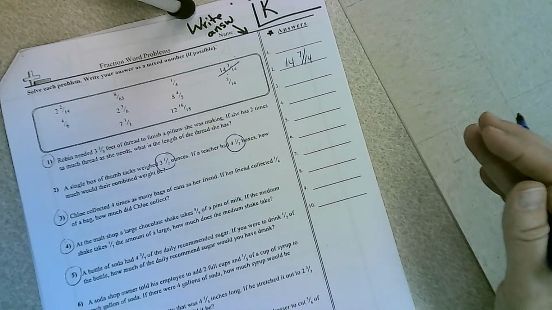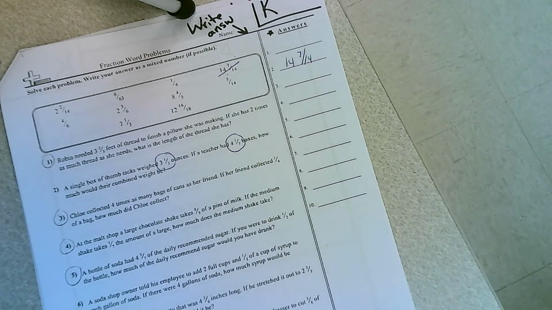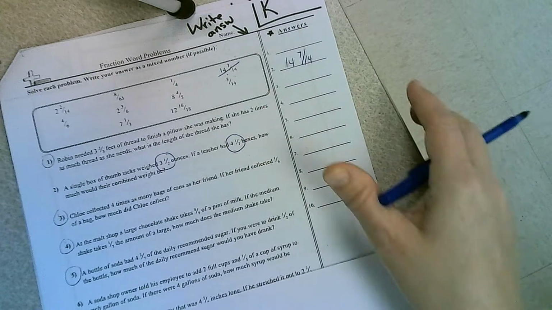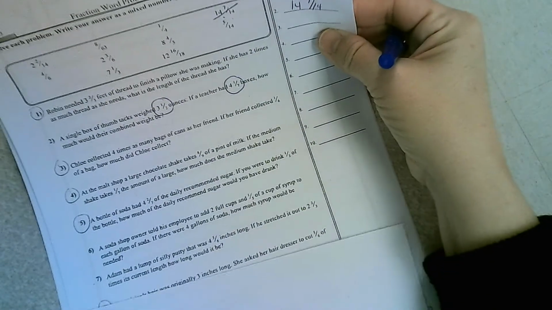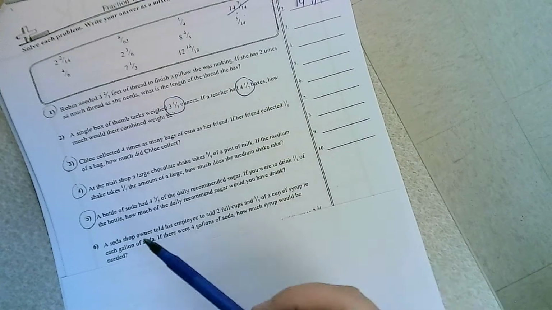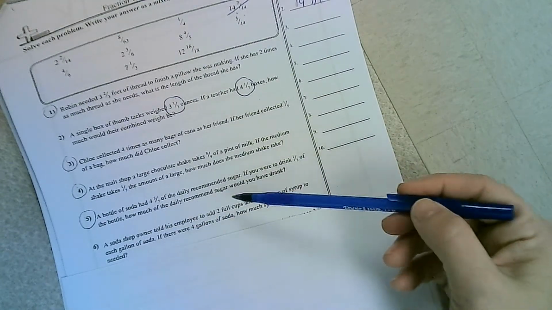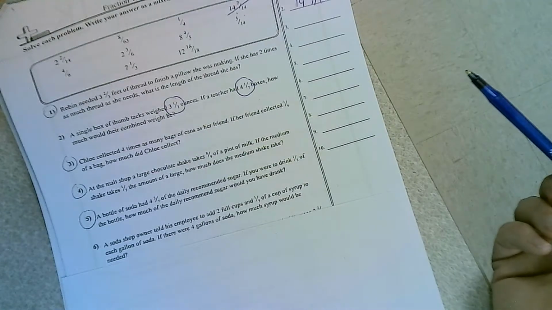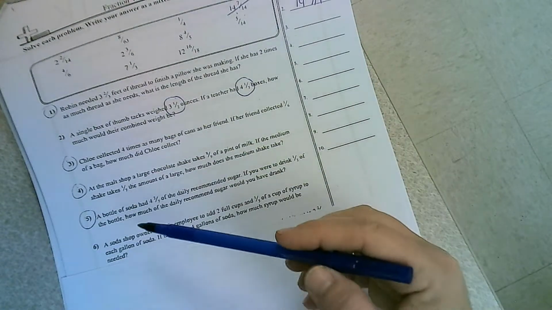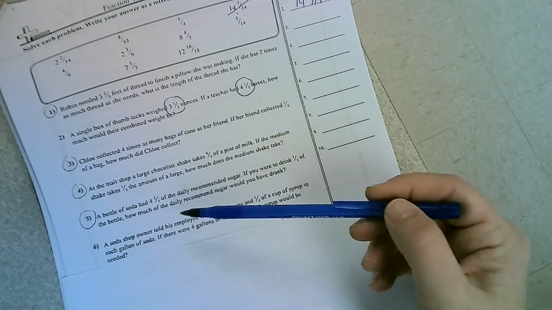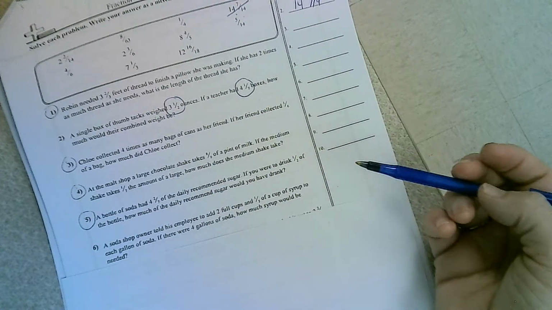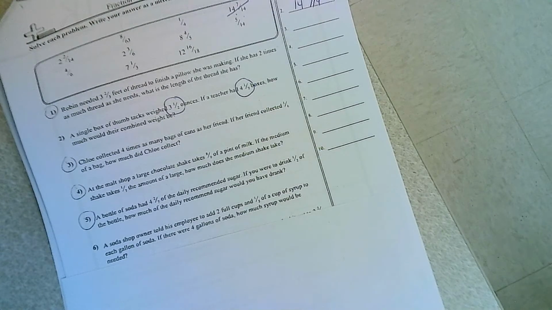Let's do one more. I'm going to do number 6. All right, number 6. A soda. Now, I am reading this one because there are 3 numbers in it. So let's read it. Follow along on your own. A soda shop owner told his employee to add 2 full cups and 1/5 cup of syrup to each gallon of soda. If there were 4 gallons of soda, how much syrup would he need?